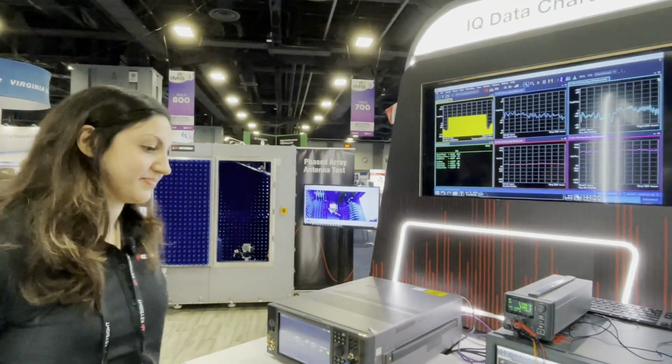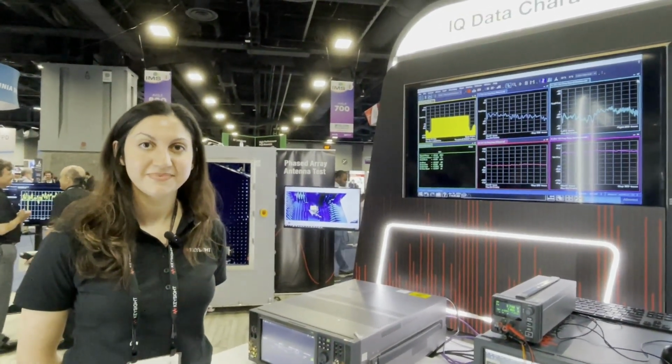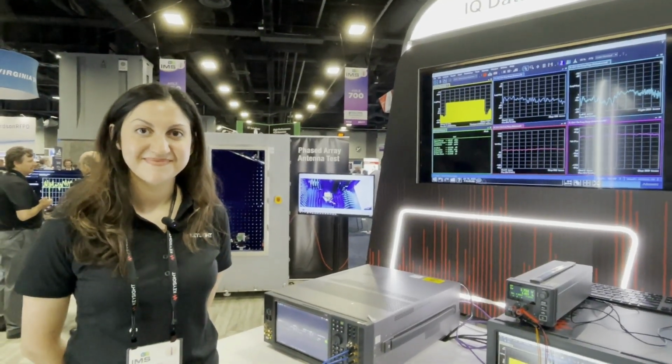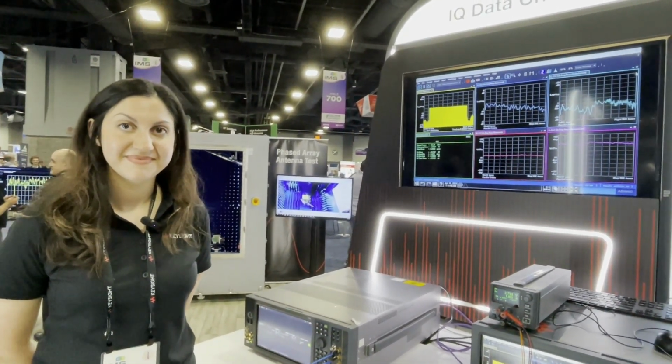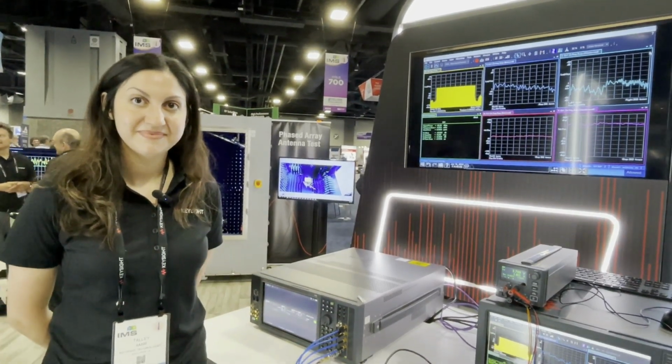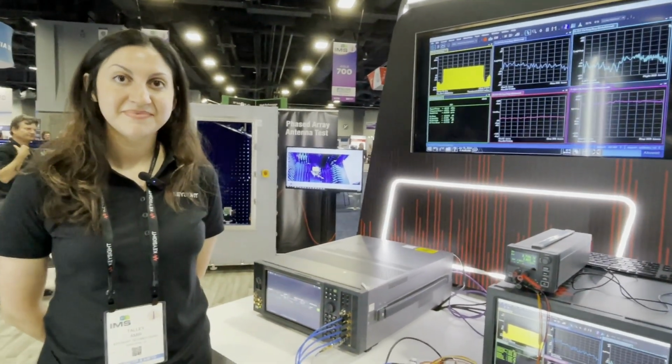I'm Martin Rowe with eWorld, and we are in the Keysight booth, and Tali Amir is going to tell us about IQ data characterization. So, Tali, why don't you tell us about this demonstration you have here?